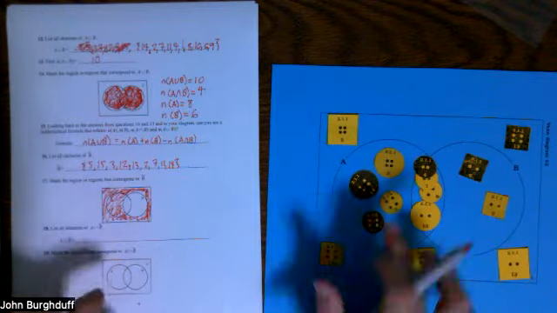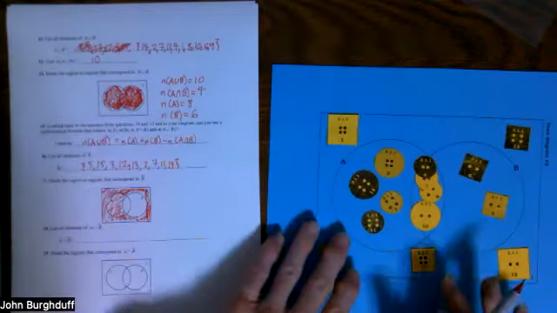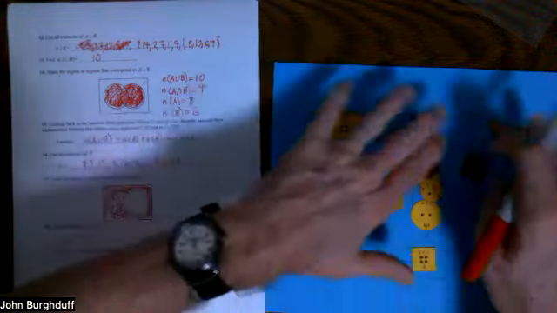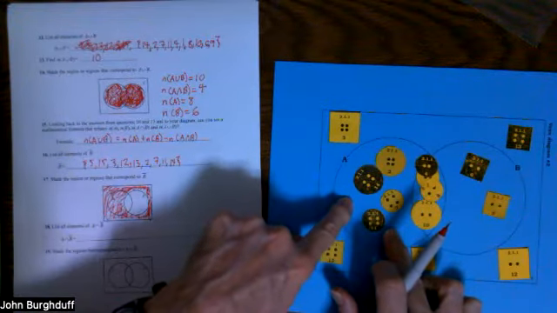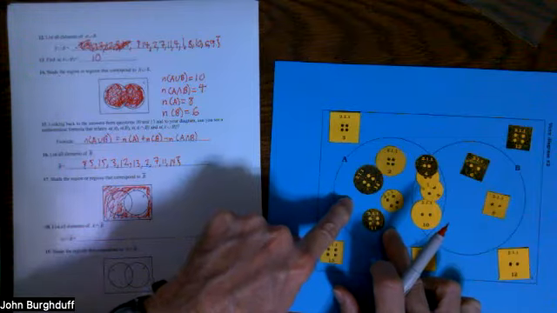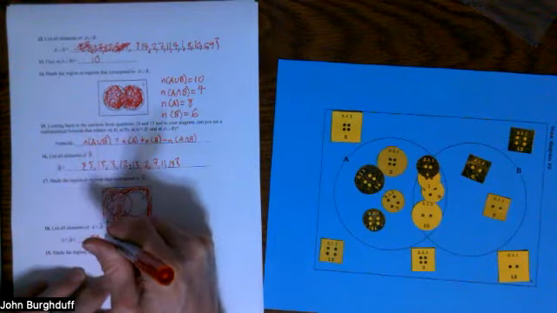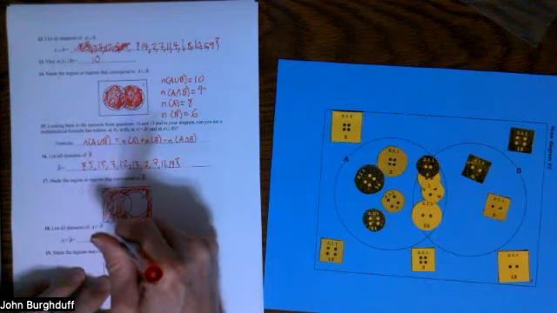Now, let's list all the elements that are in A intersection B complement. That means they are both in A, but they're also in the complement of B, in the red area, so to speak. Where do we have elements of A that are also outside of B? It would be these guys right here that are in A but outside of B, namely 2, 7, 11, and 14.